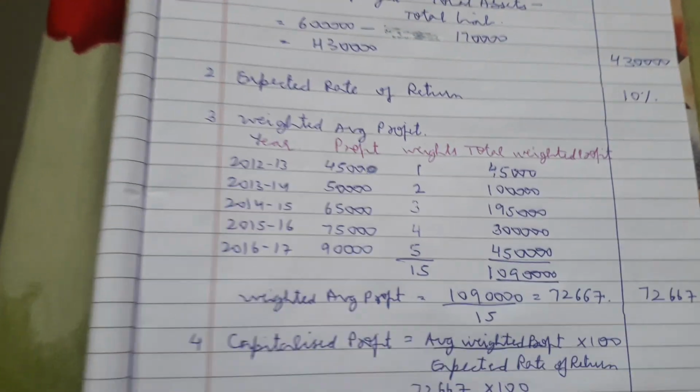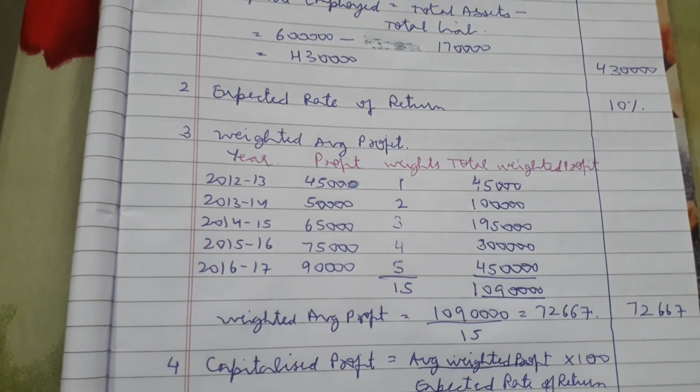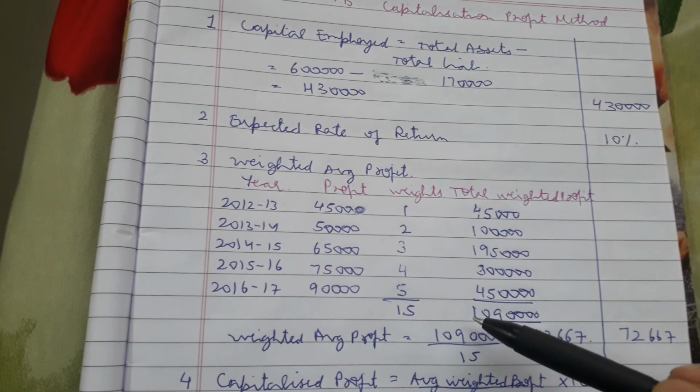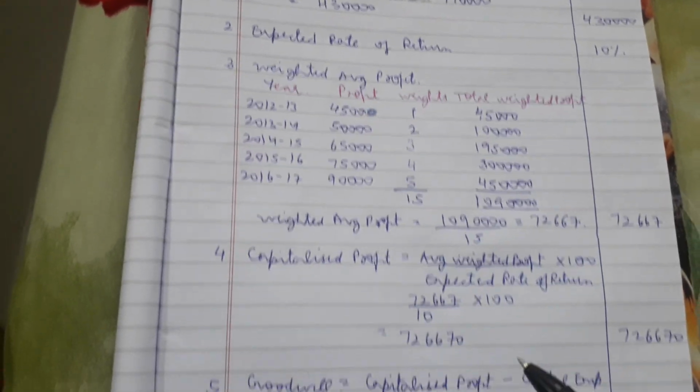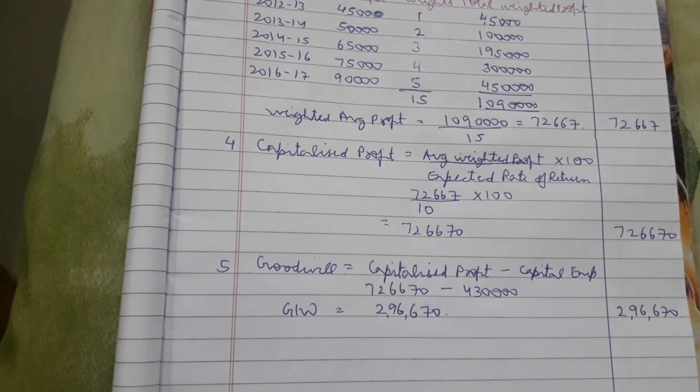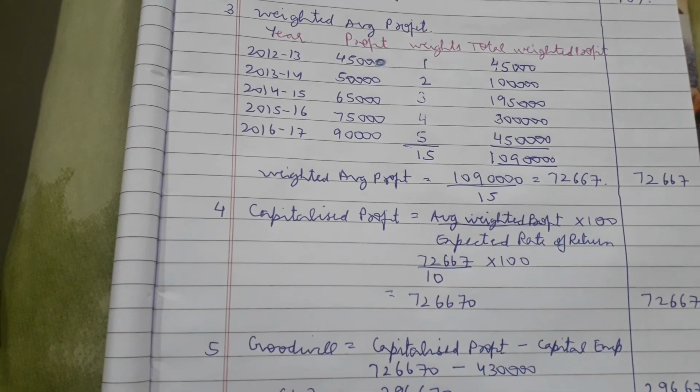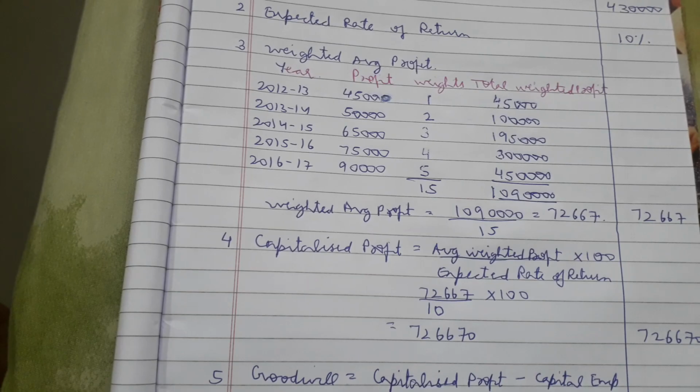Then only you are going to get complete full marks. Marks are given point-wise as you have calculated the things. So you will get full marks, 4 marks, when you show the complete calculation along with the formulas.